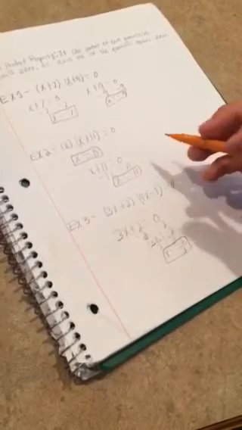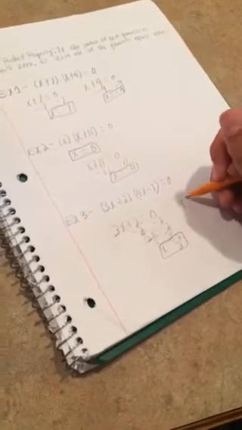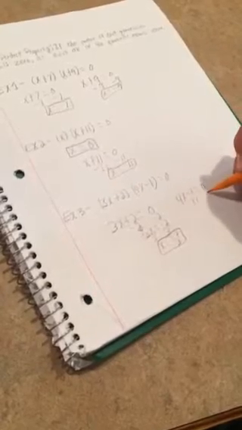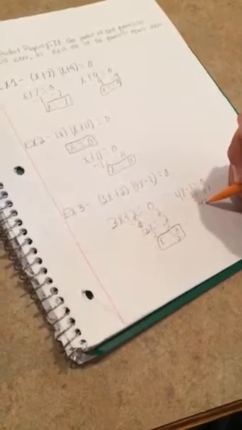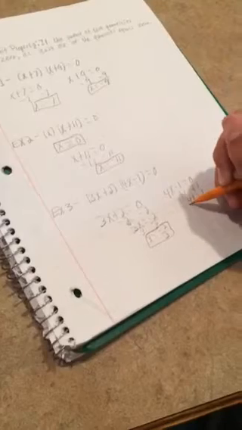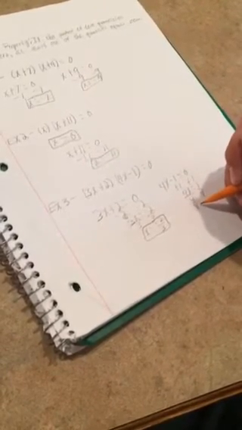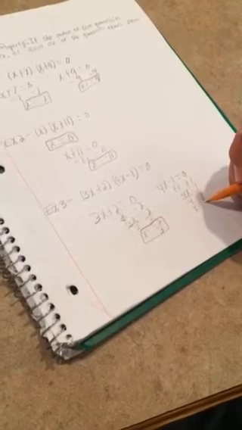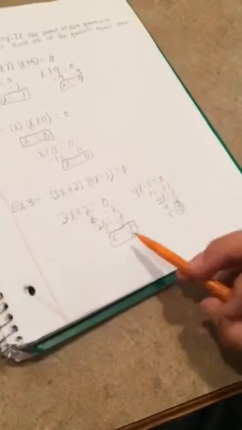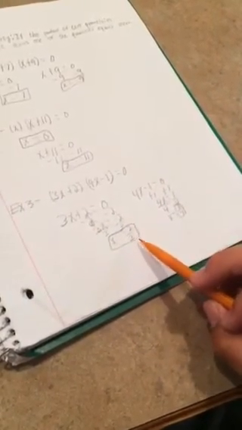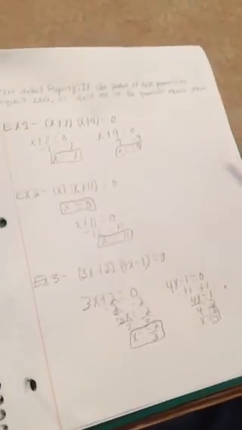And then you have the second part, which is 4x minus 1, set it equal to 0, plus the 1. So you have 4x equals positive 1, divided by the 4, so you get x by itself. And then you have x equals positive 1 over 4. For the last one, your answers are x equals negative 2 over 3, and x equals 1 over 4. That is how you solve the zero product property.